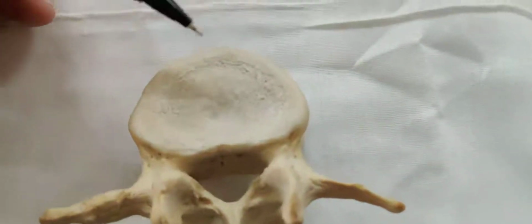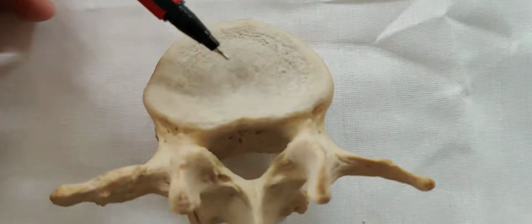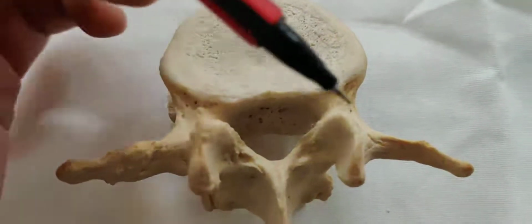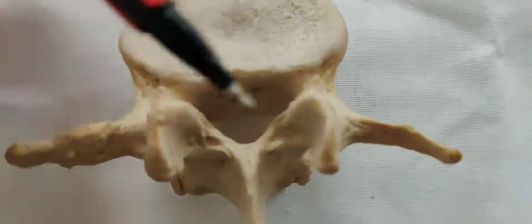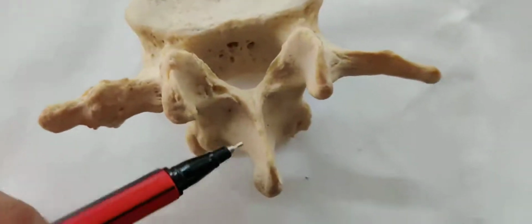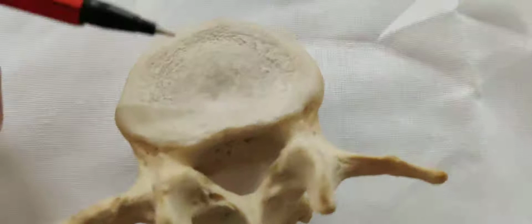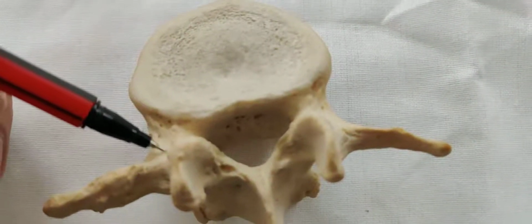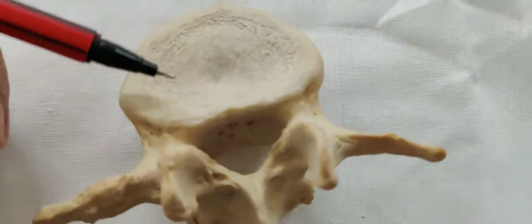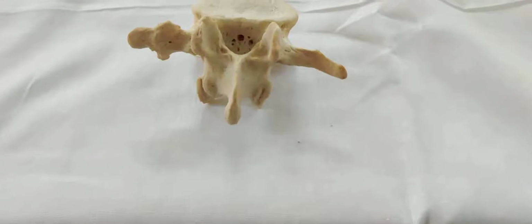Right. So the primary center for the body, which lies actually not near the superior surface but in the center of the body, and the primary centers for each half of the neural arch, they appear in intrauterine life. These two unite with each other in the first year of postnatal life, whereas the ossification from the primary center of the neural arch and the primary center of the body unite with each other in the sixth year of life.